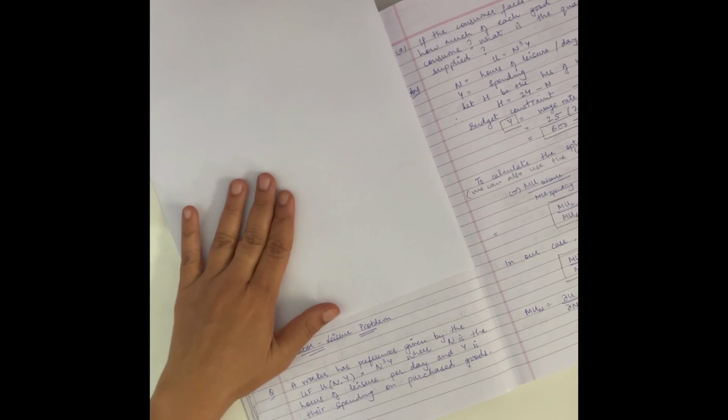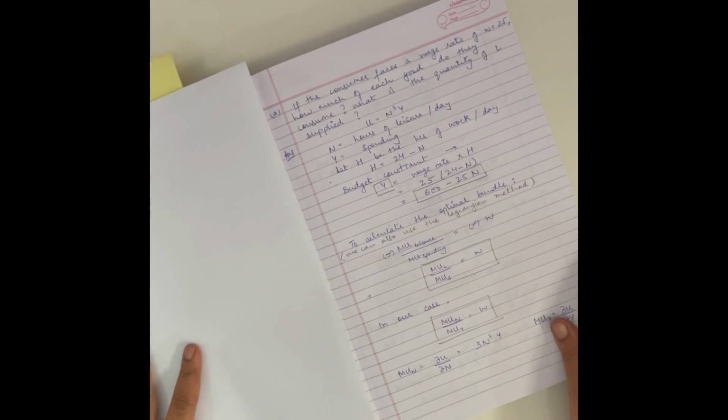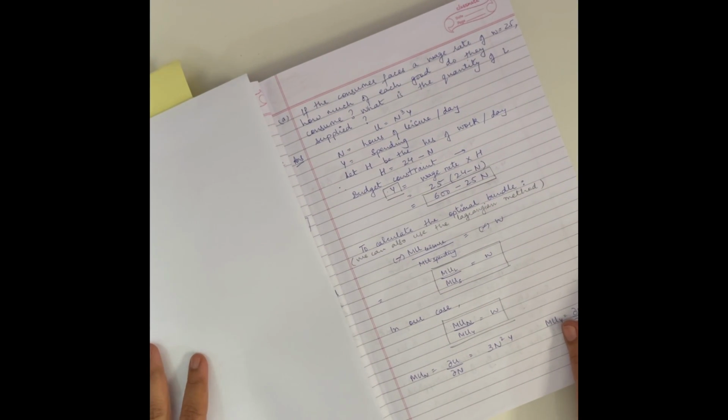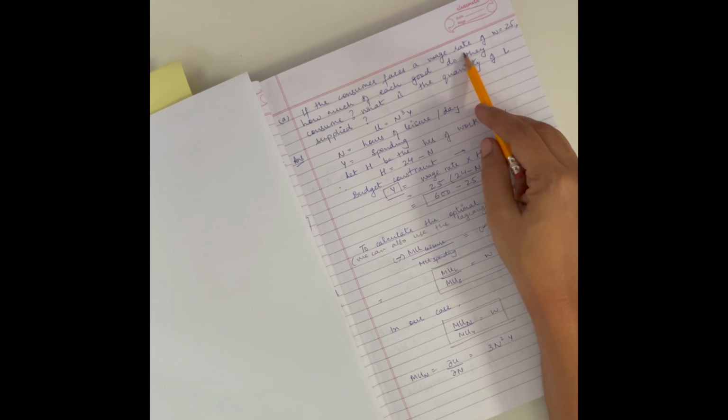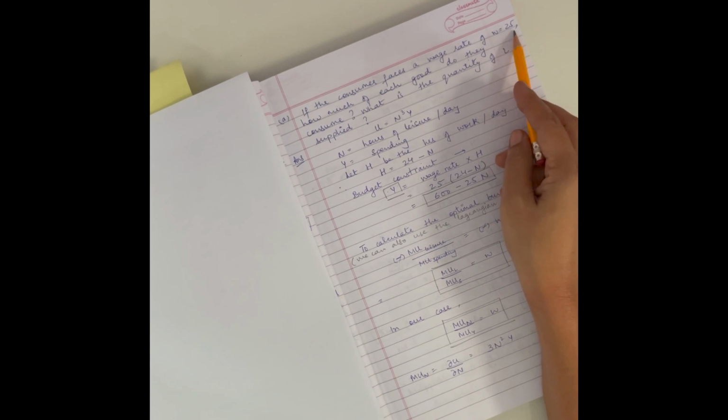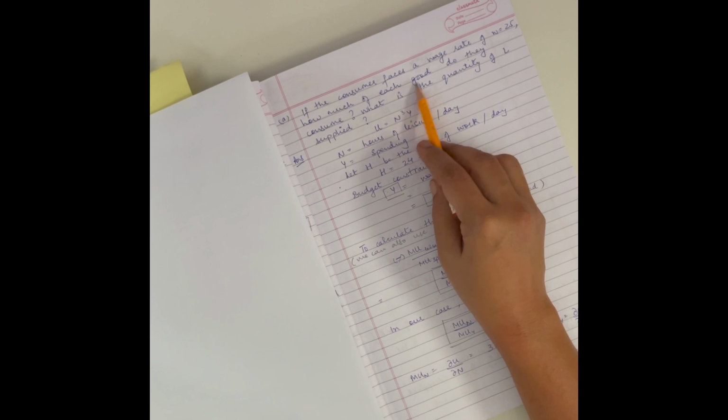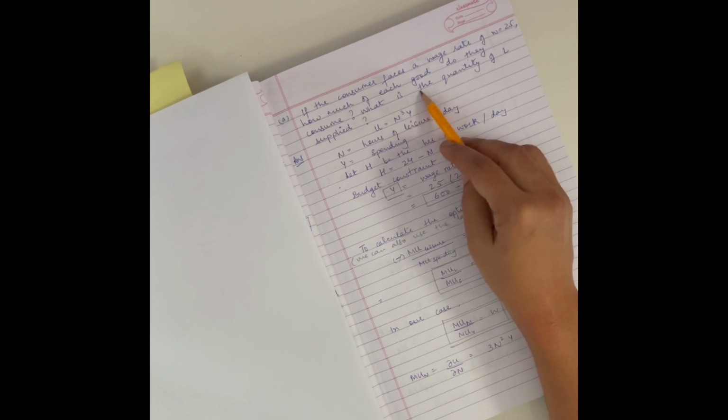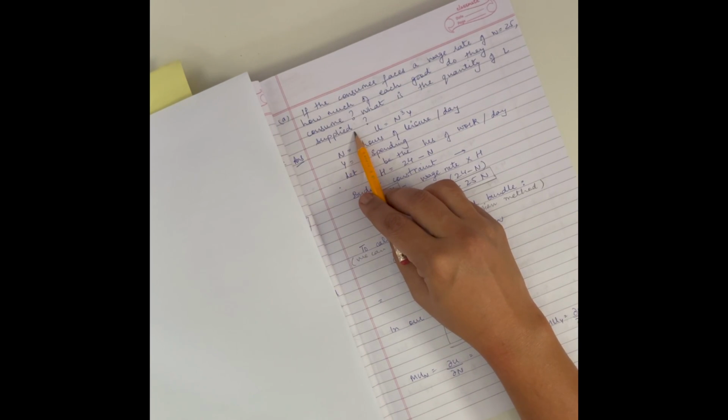Let's talk about a labor leisure problem. The question is, a worker has preferences given by the utility function n cube y, where n is the hours of leisure per day and y is the spending on purchased goods. The first part says, if the consumer faces a wage rate of W equals 25, how much of each good do they consume? What is the quantity of labor supplied?